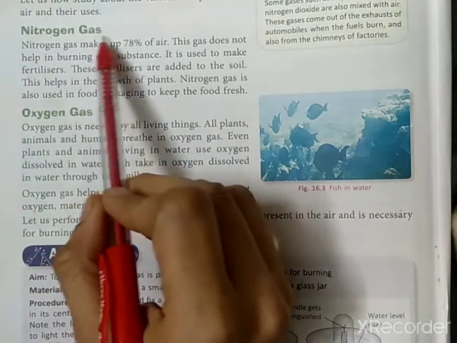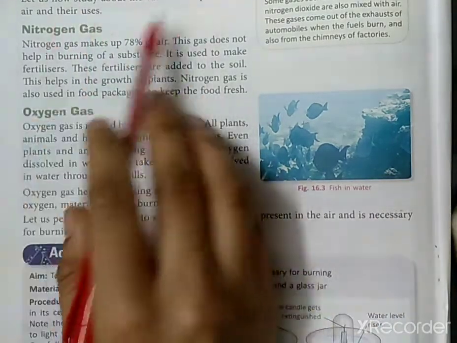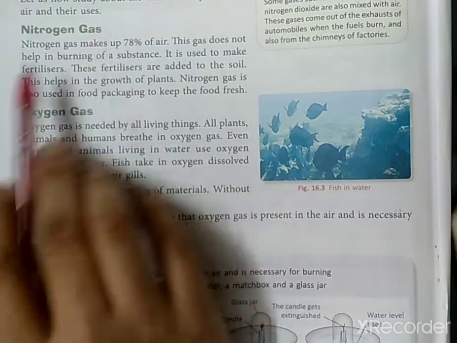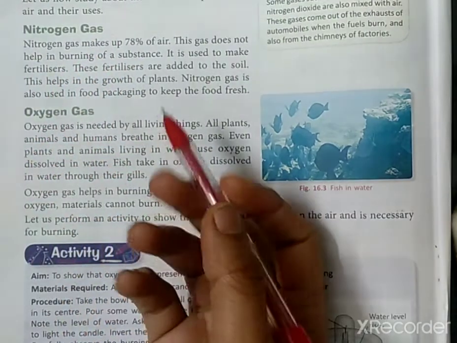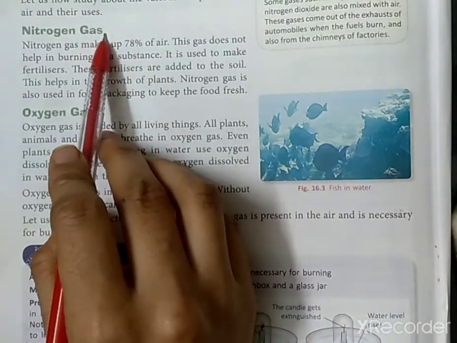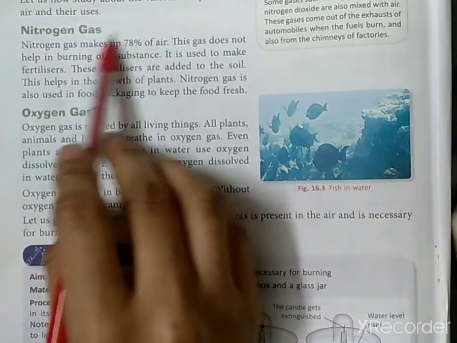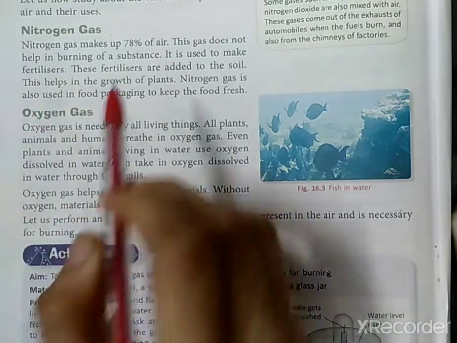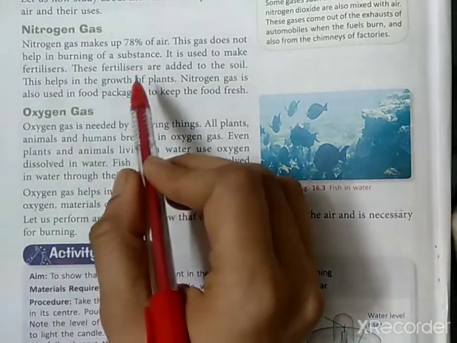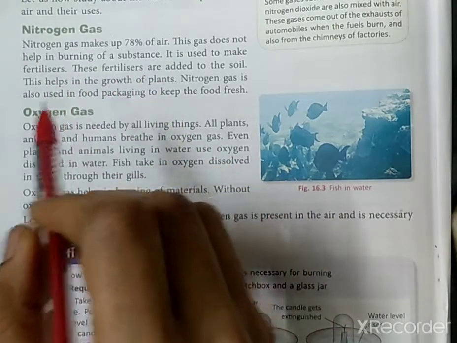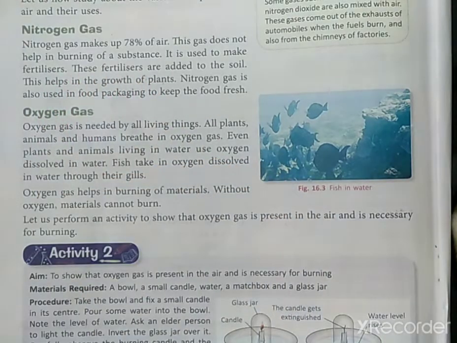Nitrogen gas is first converted into compounds called nitrates by microorganisms, and then it gets mixed in the soil, and the plants take up the compounds, and animals get the nitrogen through the plants only.